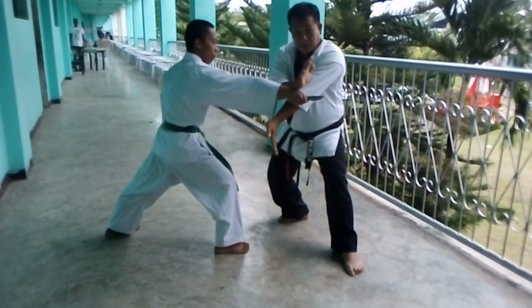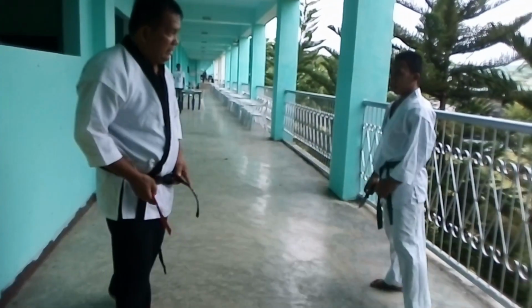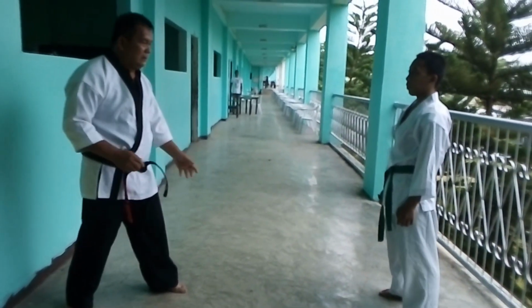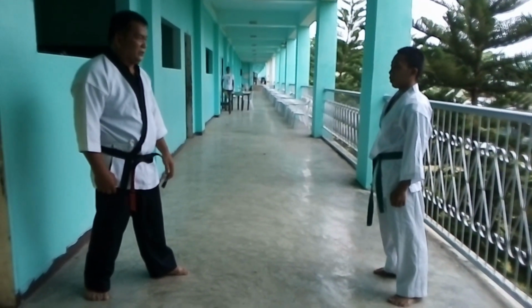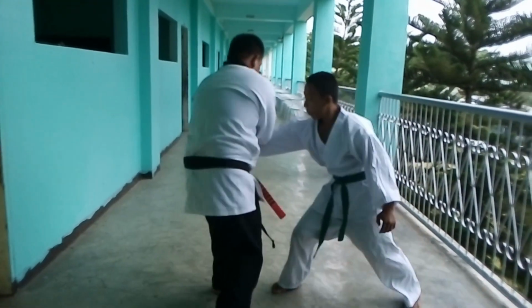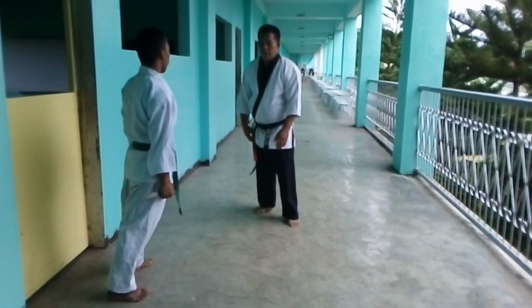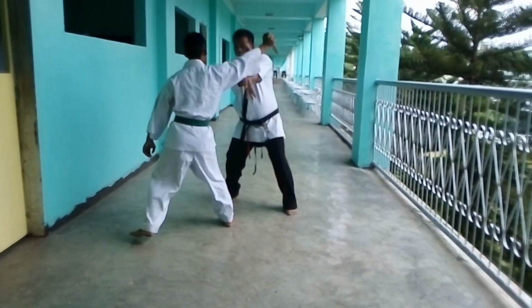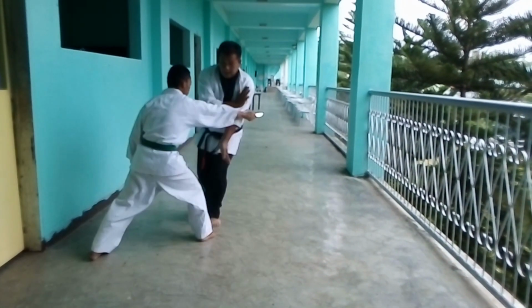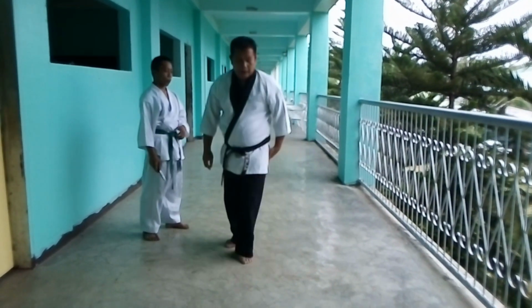This is number 3. And we are going to series these types of knife attack from number 1 up to number 3. 1, 2, 3. This side. 1, 2, 3. So do not stay where you are.